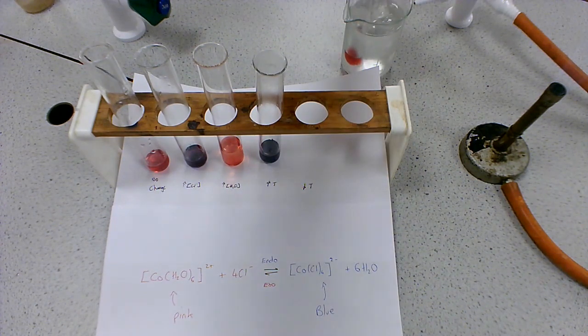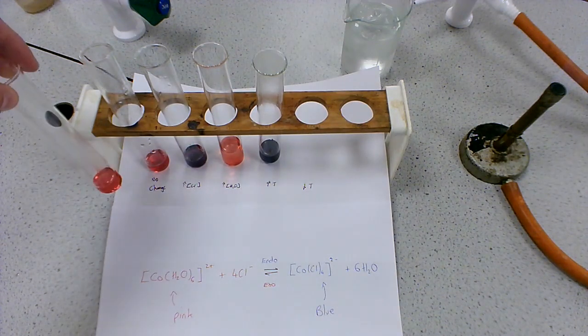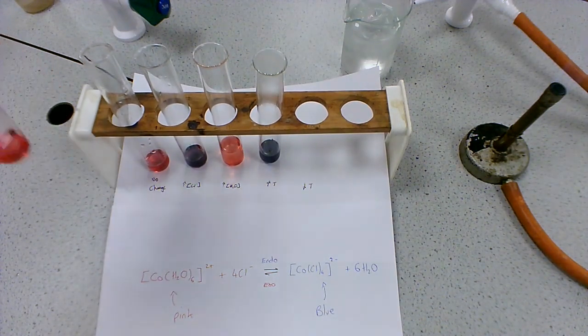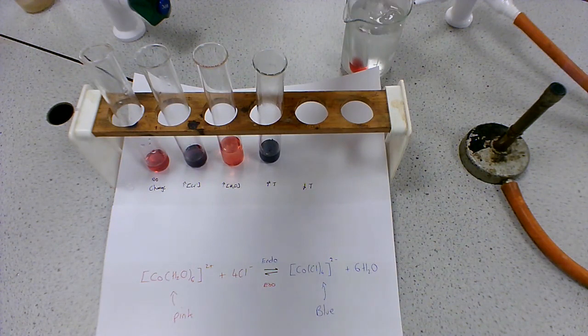So we'll just have a quick look at it now. It's just been there a few moments. It's obviously a little bit slower, but we should see, hopefully, there is a lighter shade of pink than the original. If we leave it longer, it will go lighter shades of pink.